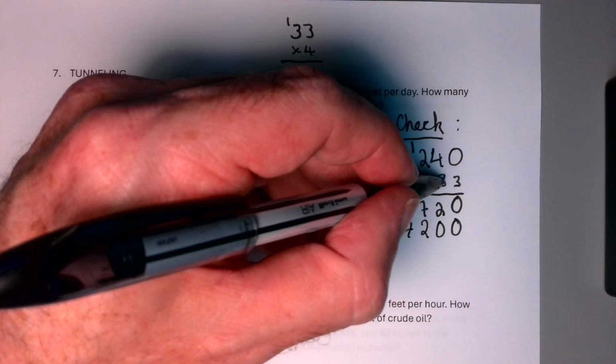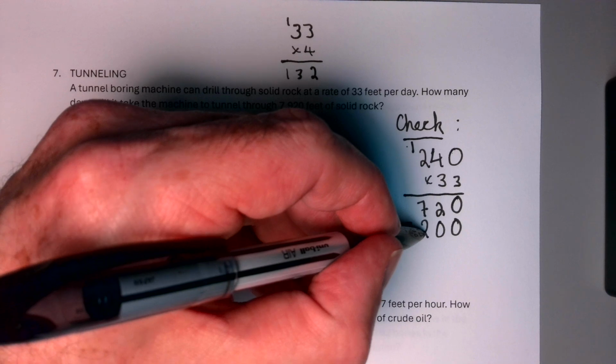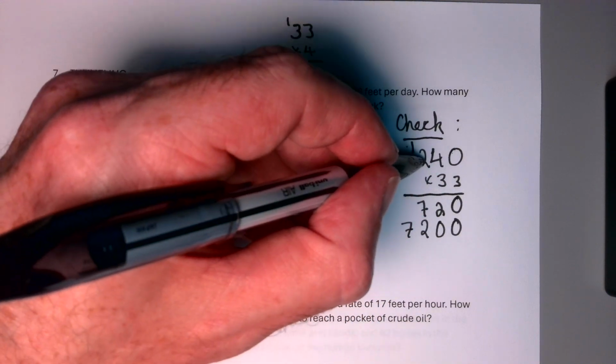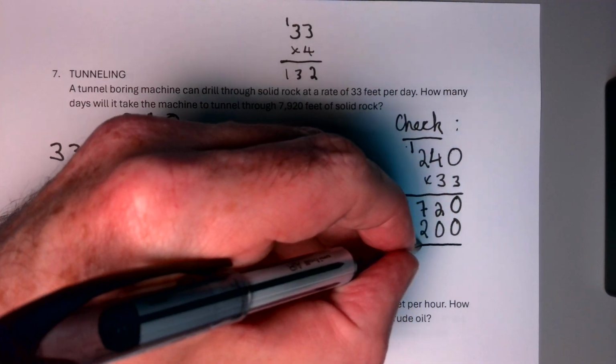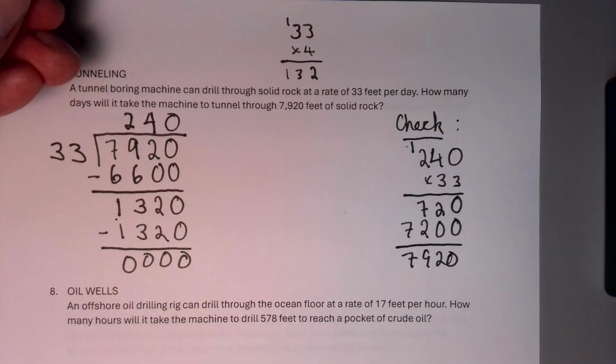Same exact thing will happen with the other row. 7,920.